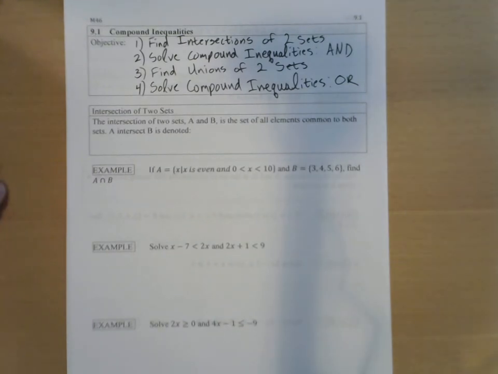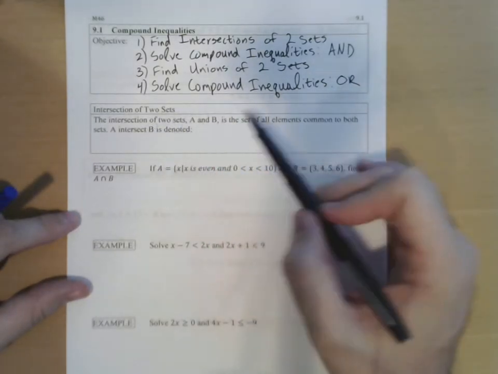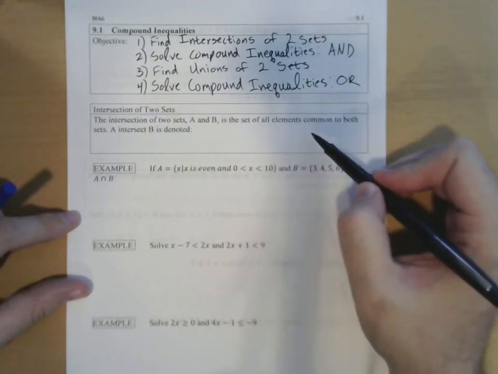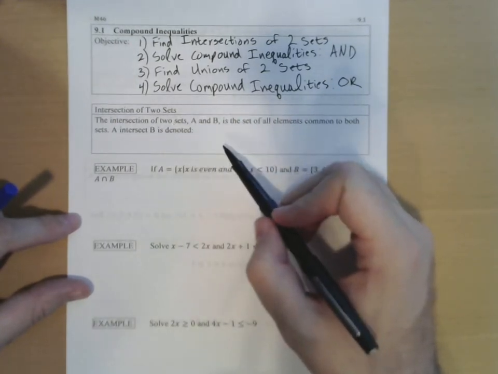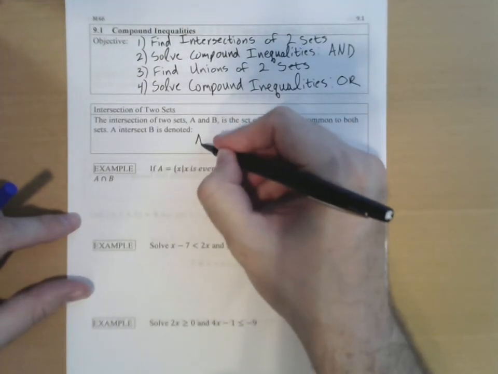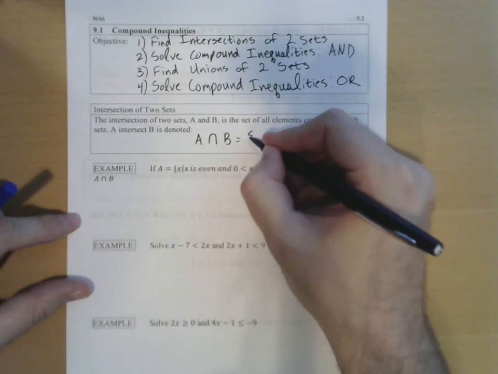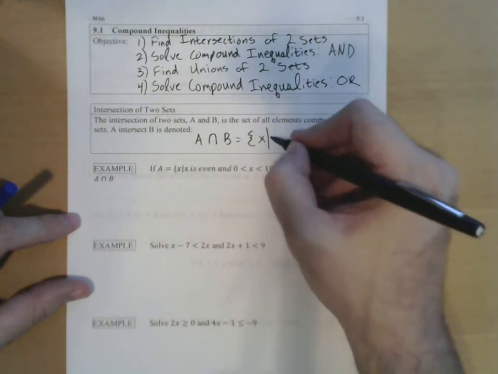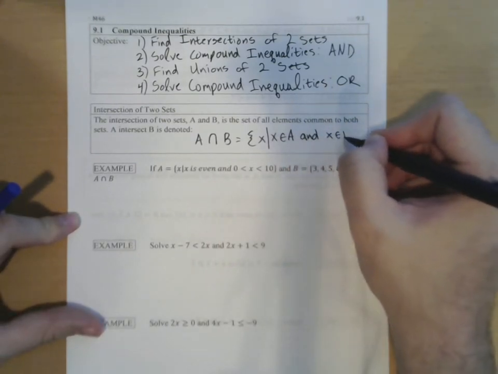So as I said, this is a set theory construct in math, and it is an intersection of 2 sets as its official name. So if we have 2 sets, A and B, the intersection of these 2 sets is the set of all elements common to both sets. So that means everything that's in A and, key in there, everything that's in B. So we denote intersection with this capital upside down U looking thing. So this is read A intersect B. And this is the set of all X such that X is in A and X is in B.